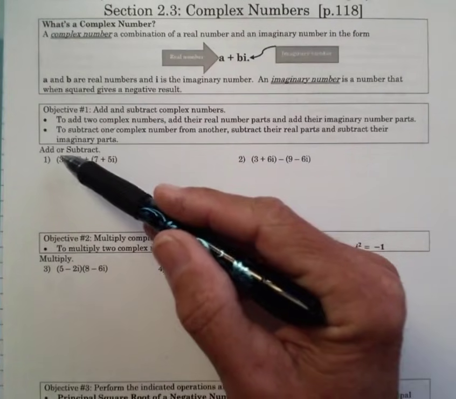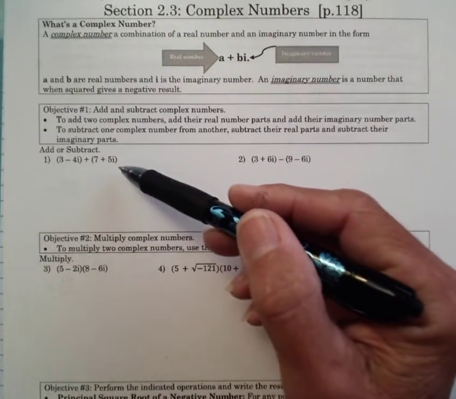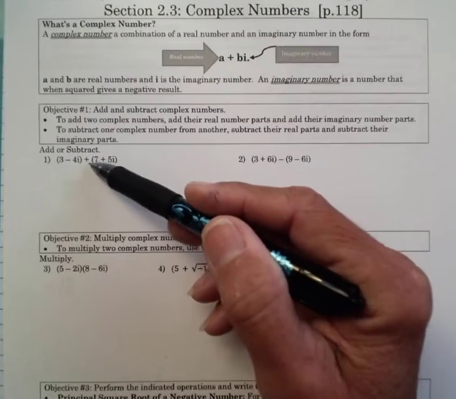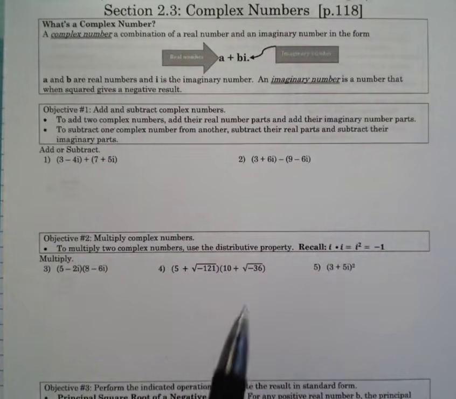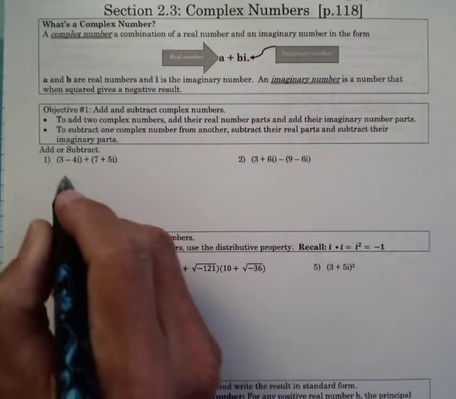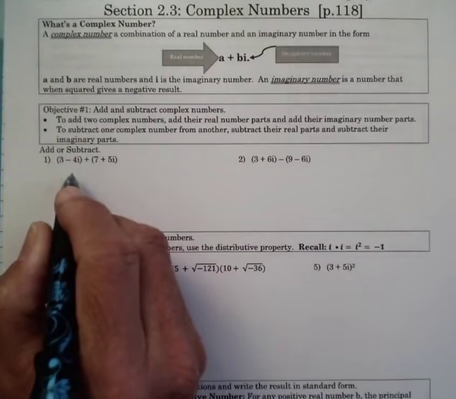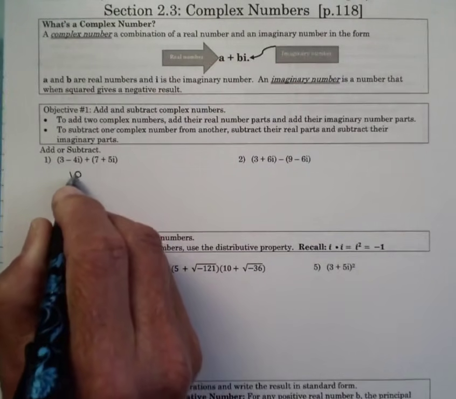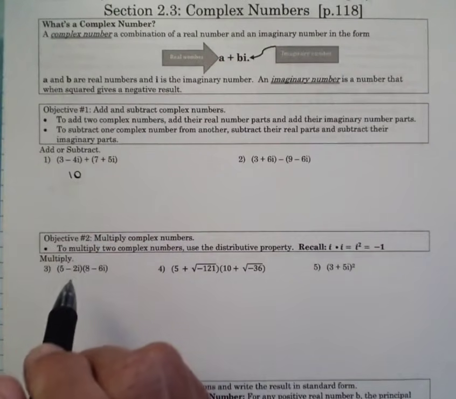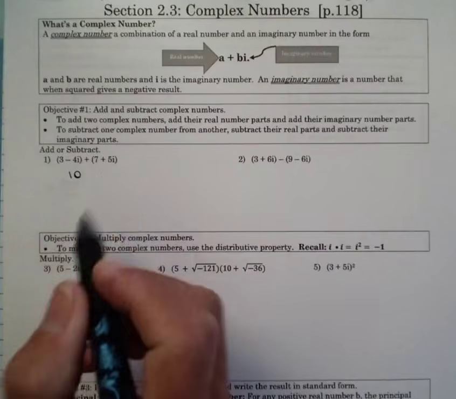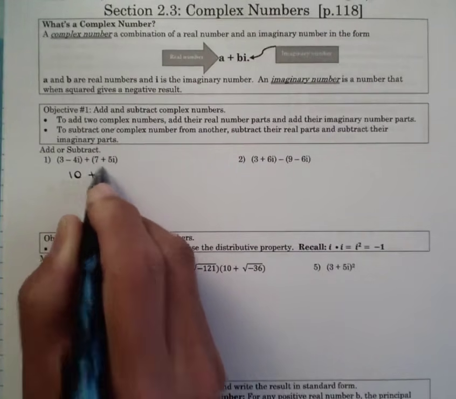And I've got two of them, 3 plus 4i, and that's going to be added to 7 plus 5i. So when we have plus in the middle of something, we really don't have to do any distribution of a negative or anything. So really we can just ignore those parentheses and we can add the 3 and the 7 and we come up with 10, of course. And then we can also combine the -4 and the +5, and that would be the same as 5 minus 4. So really what I've got is plus 1i, and I would just write 10 plus i.